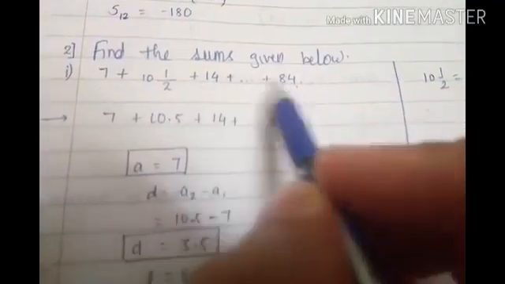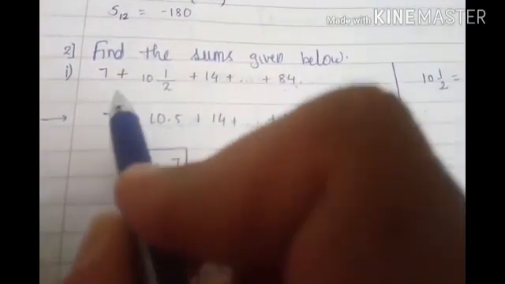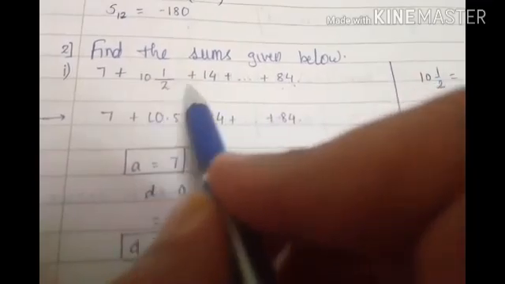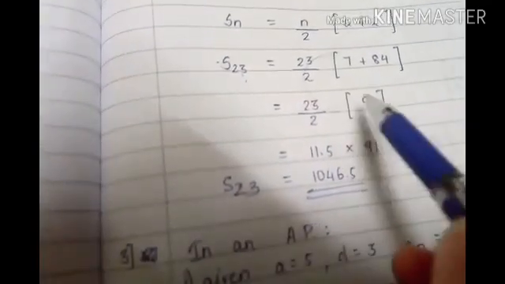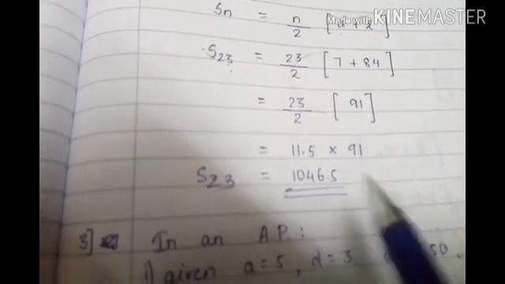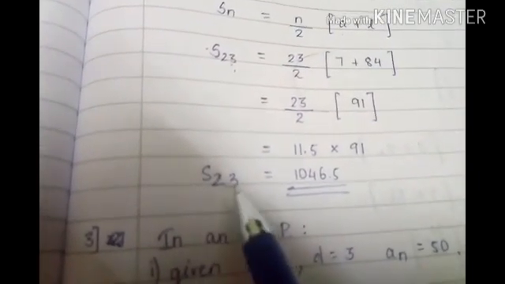When we find this sum, we find the sum of 23 terms, because we have just found that n is equal to 23. So S23, the sum of these 23 terms, is n upon 2 into A plus L. The last term is 84. You substitute the values. The final answer you get is 1046.5. So the sum of the first 23 terms, or of all the terms given here, is 1046.5.